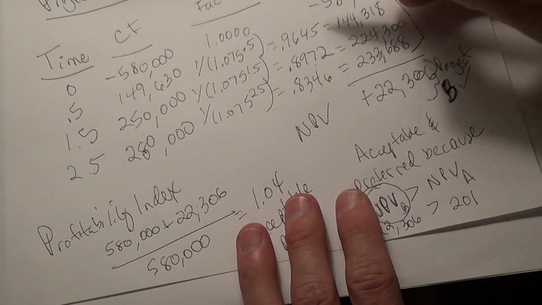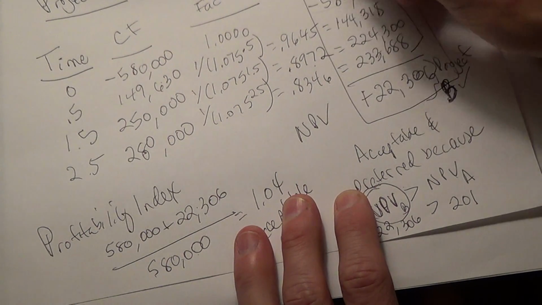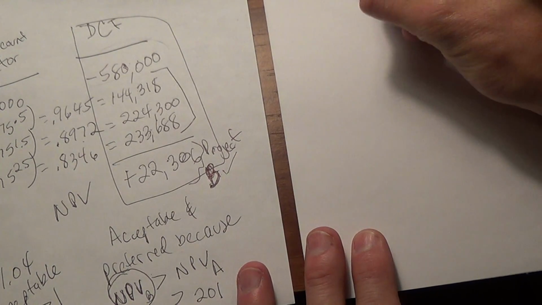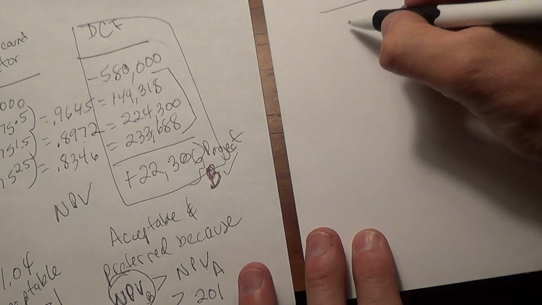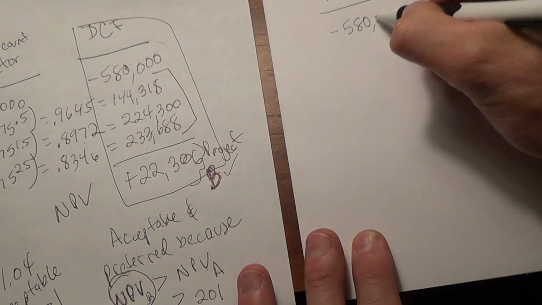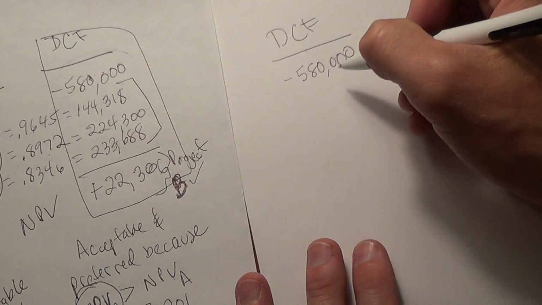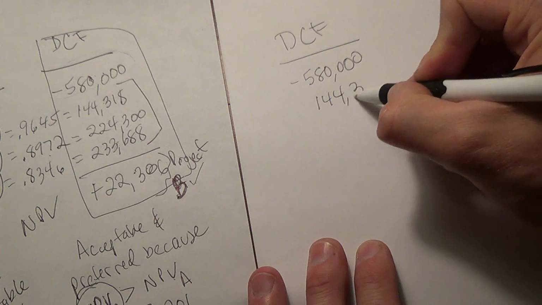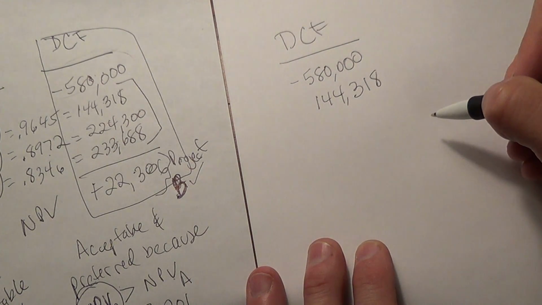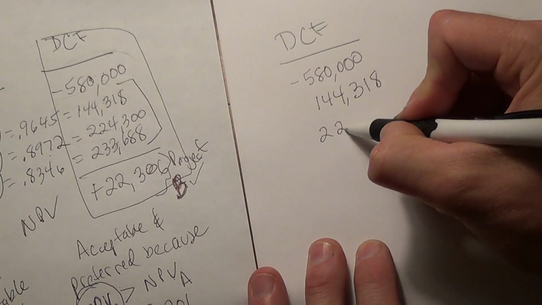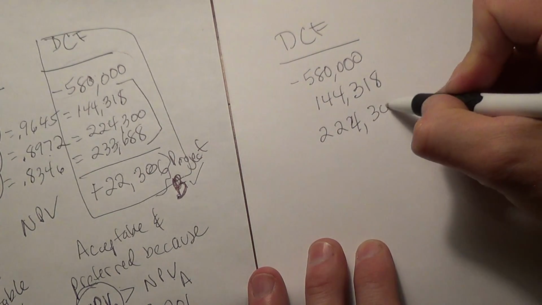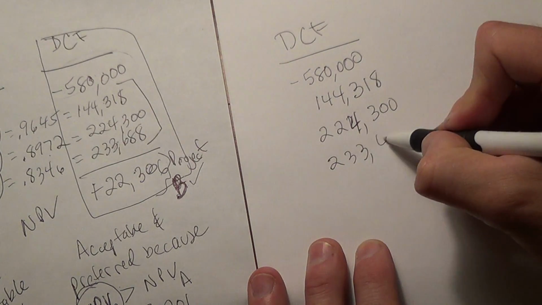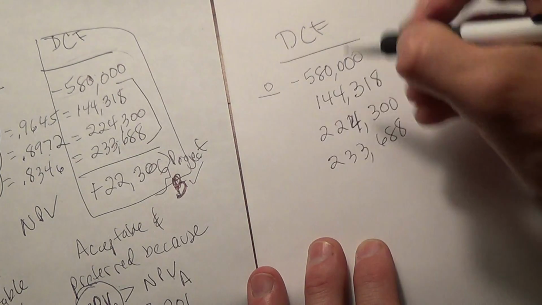For the payback, we just need the DCF column. So I'm going to rewrite the DCF column. The discounted cash flows for time 0, negative $580,000. For the first year, evenly distributed throughout the first year, the present value of that was 144,318. Through the second year was 224,300. And for the third year, 233,688.